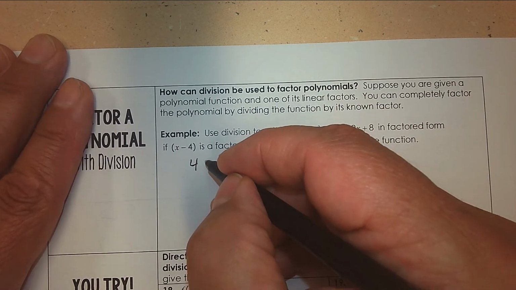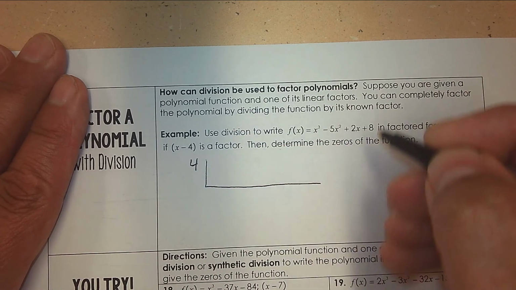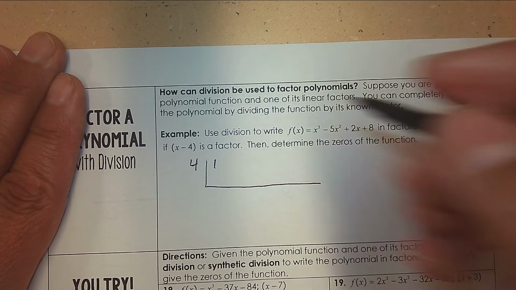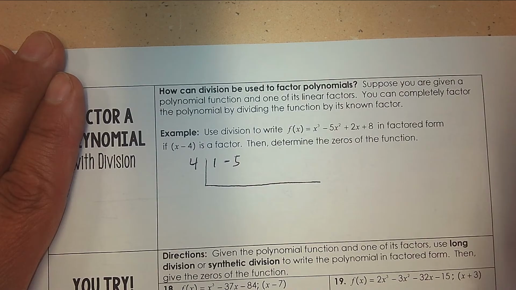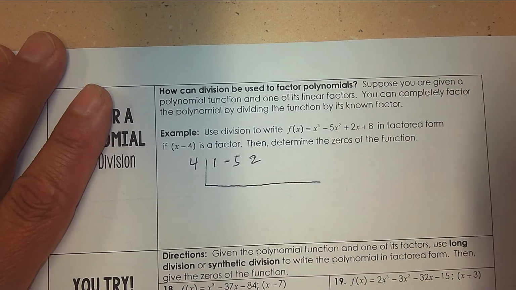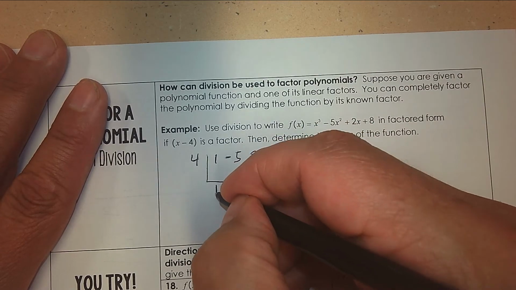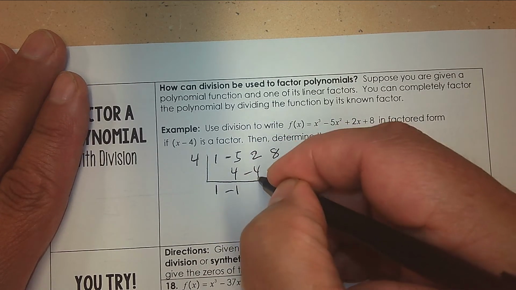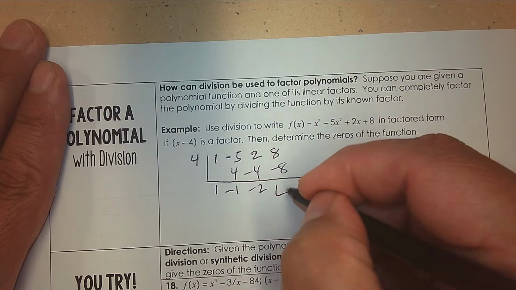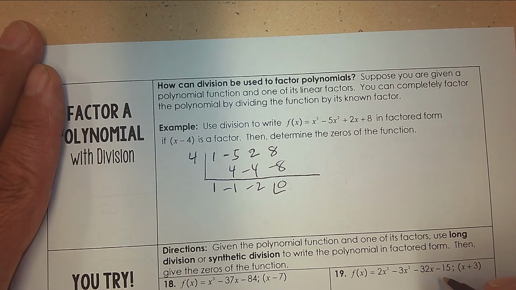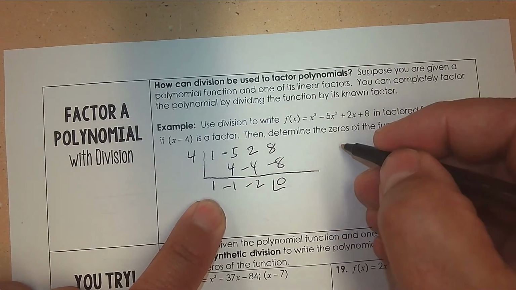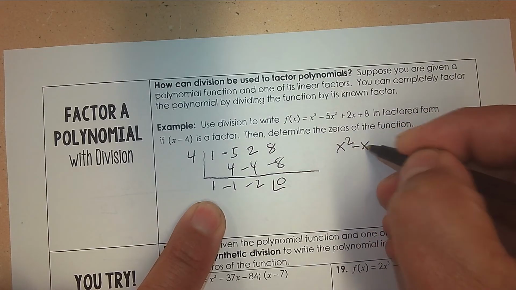So it's going to be positive 4. And it's going to go into x cubed. We have negative 5x squared, positive 2x, and positive 8. We're going to add and then multiply. Notice we have no remainder. So what's left over is 1x squared minus x minus 2.